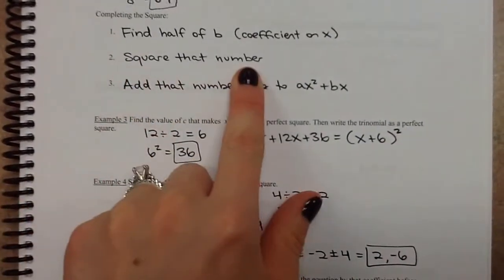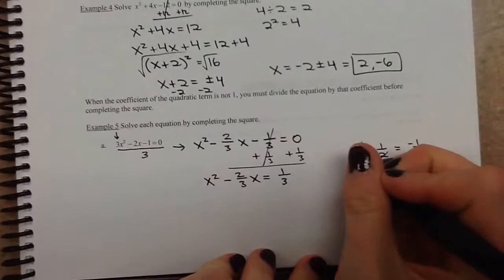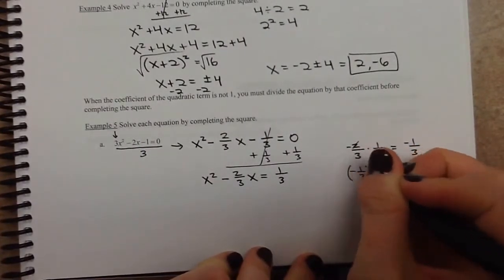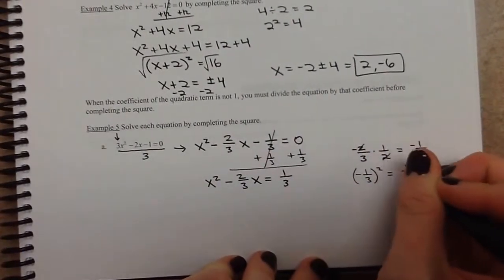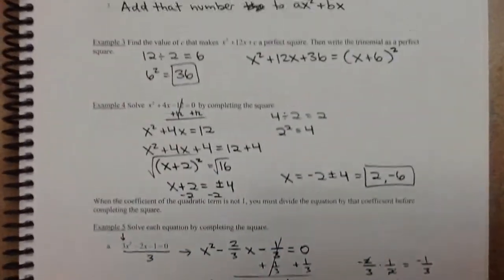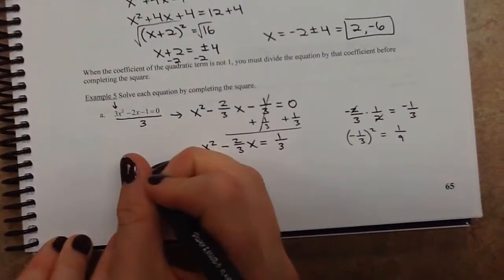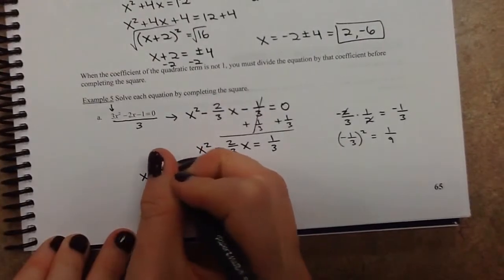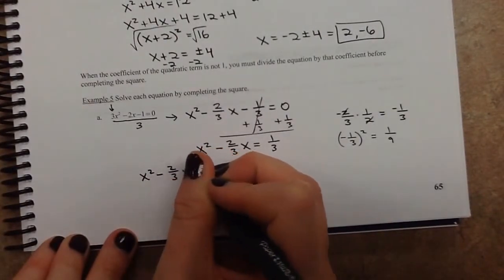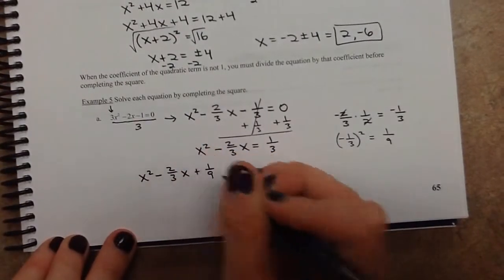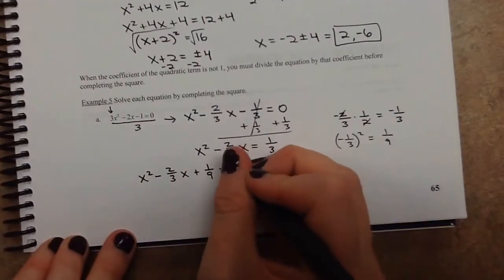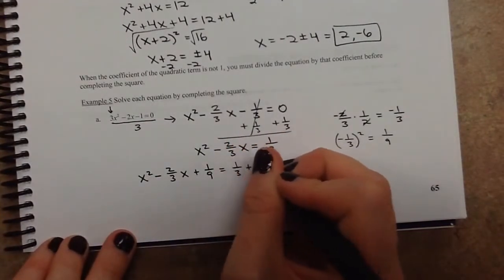Step 2, square that number. So I'm going to take the negative 1/3, and I'm going to square it. That gives me positive 1/9. And then step 3, add that number. Okay, so I have x squared minus 2/3 x. I'm going to add the 1/9. And remember, because this is an equation, I can't just add something on the left without also adding it on the right.